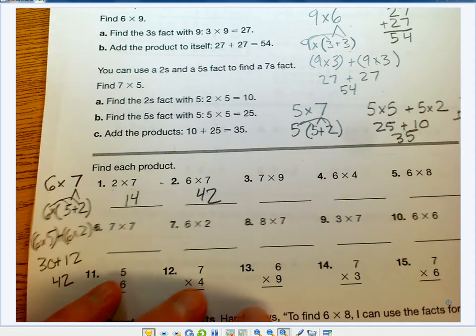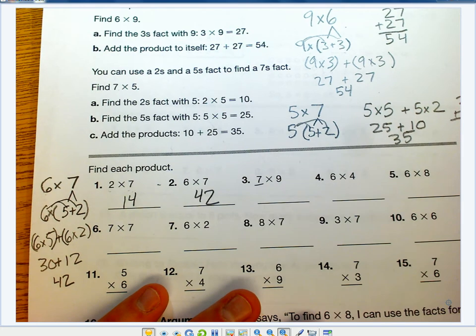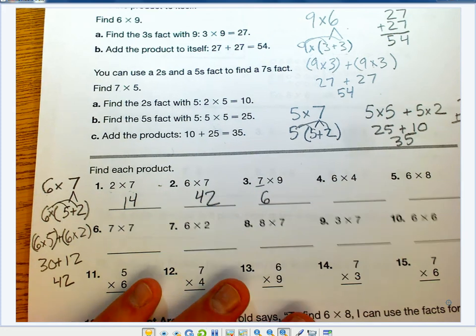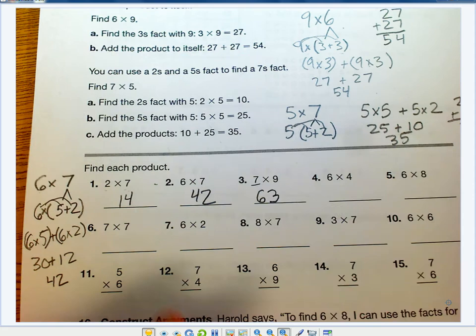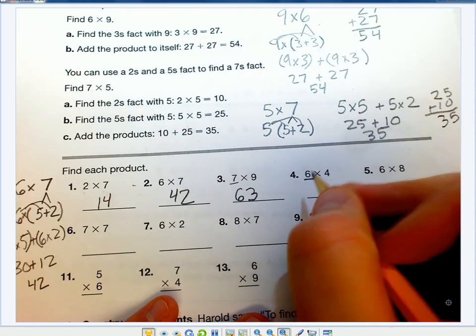7 times 9, I can use a 9 strategy. 1 less than my other factor, which is a 7. 1 less would be 6. And then I need to think, 6 plus what number equals 9? That's a 3. 6 times 4, I can use my double the double strategy on the 4.